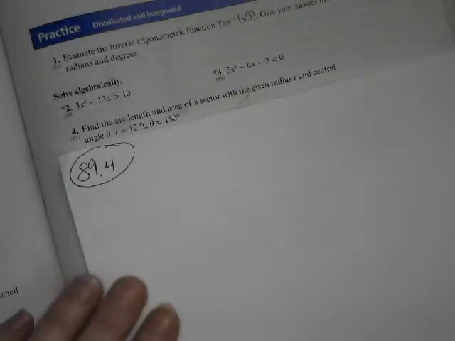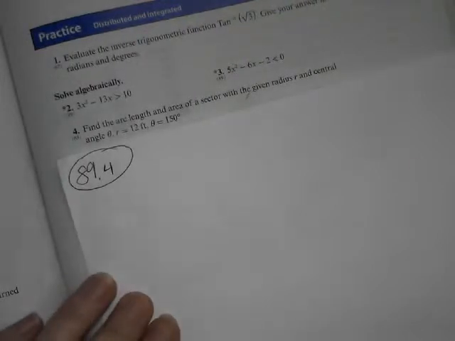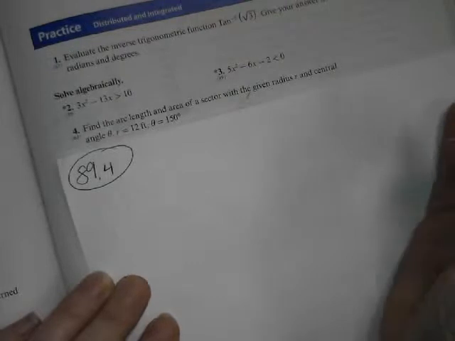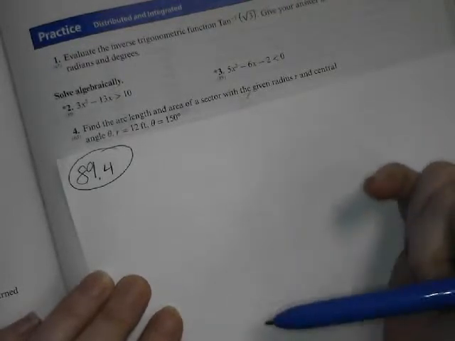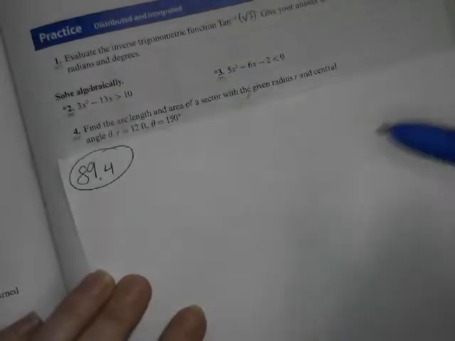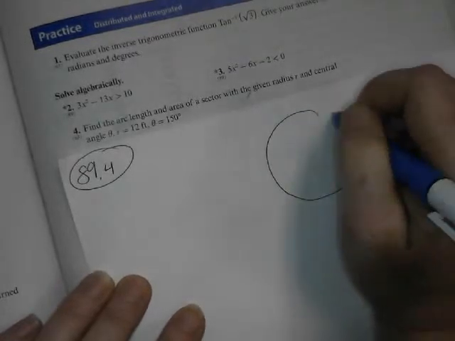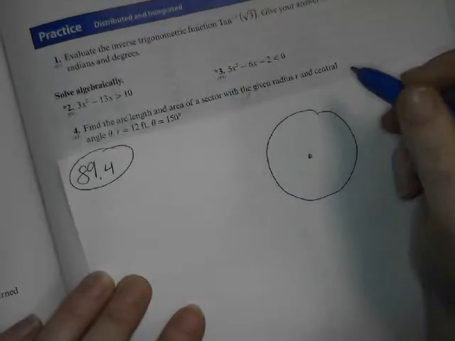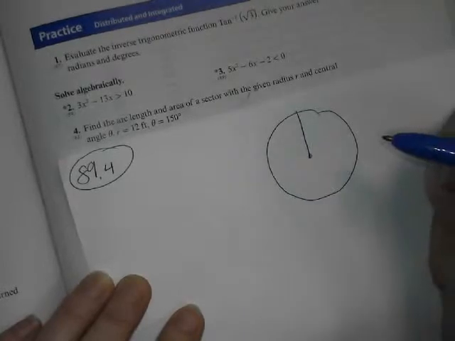This is lesson 89, number 4. Find the arc length and area of a sector with the given radius and central angle theta. I like to draw a picture. The arc length and area of a sector.